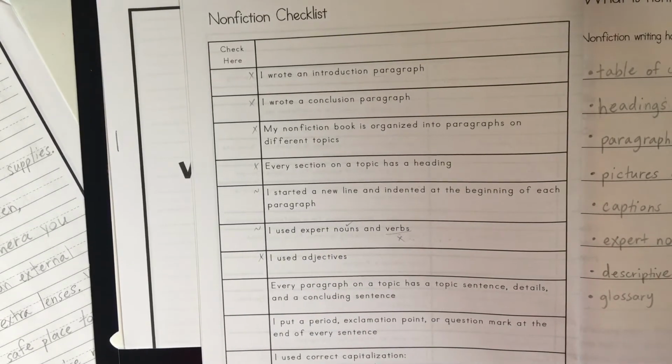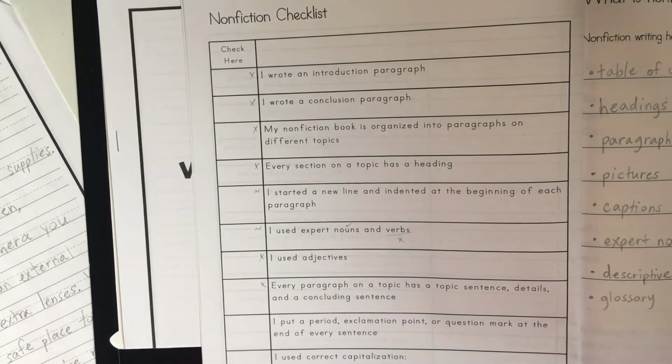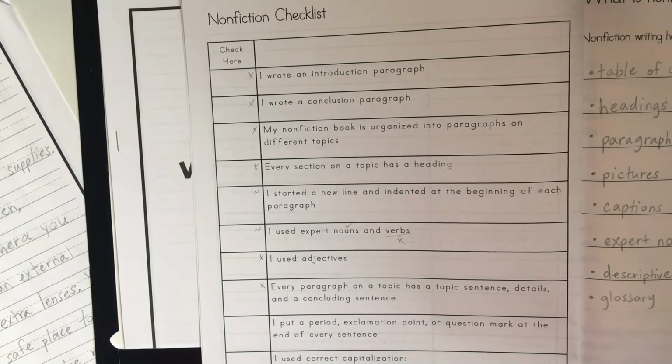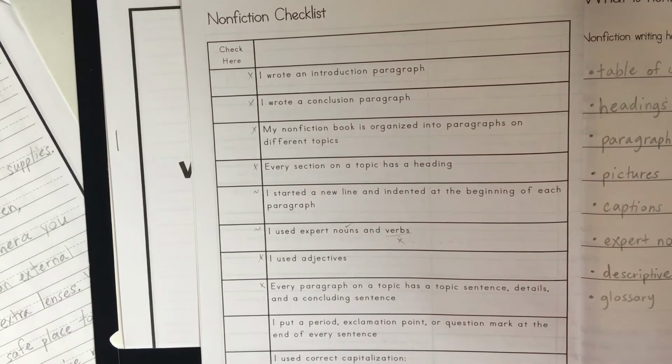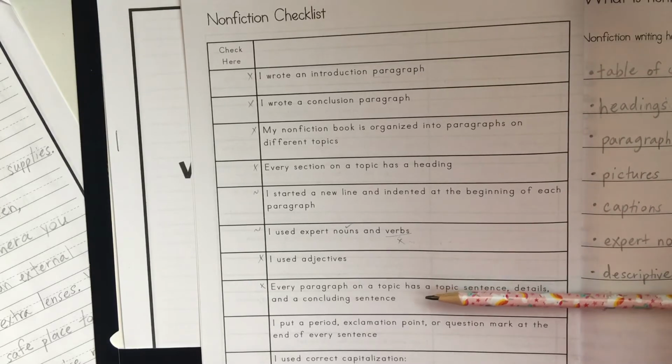Every paragraph on a topic has a topic sentence, details, and concluding sentence. Well, because I didn't have different paragraphs, I did not. But I do remember learning from our opinion lessons that a paragraph has a topic sentence, supporting details, and a concluding sentence. So I know what needs to go into a paragraph. I'll just next time need to remember to put my sort of subtopics into my writing.